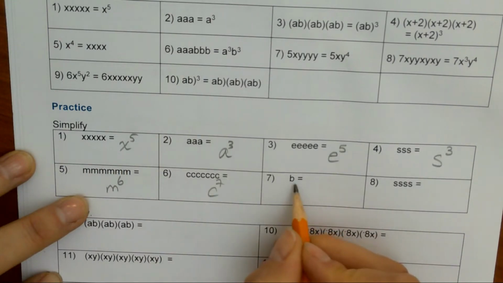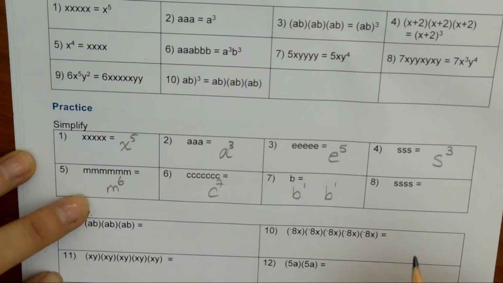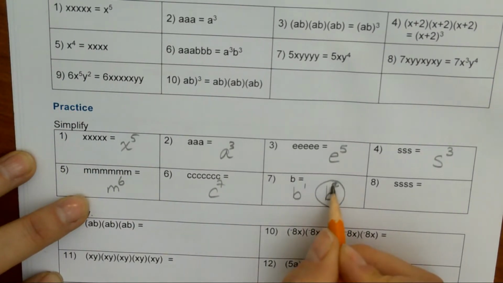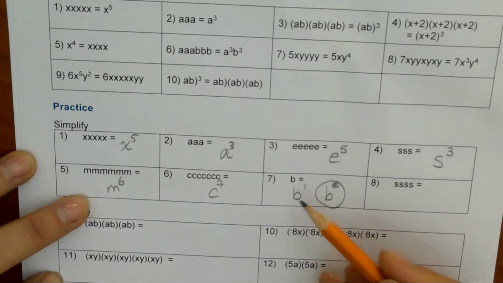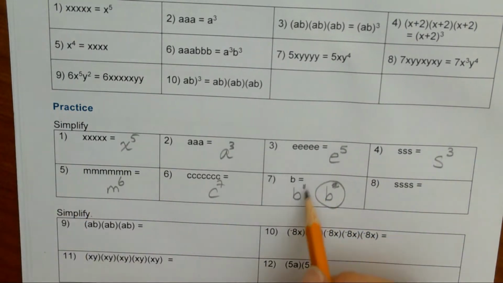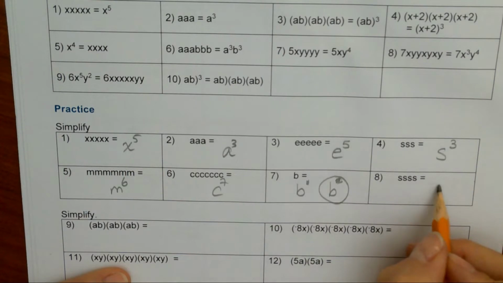B, there's only one of them, so you can put B1, or you can just put B with no 1. This is better. Okay, don't put anything up there. Because in math, sometimes 1 can hide because he's so skinny. So many times you don't have to write the 1. So in exponents, you don't have to write the 1. 1, 2, 3, 4, so s to the power of 4.